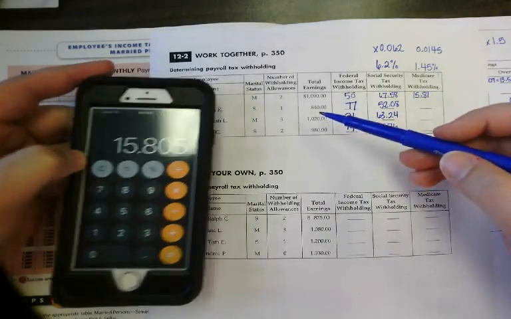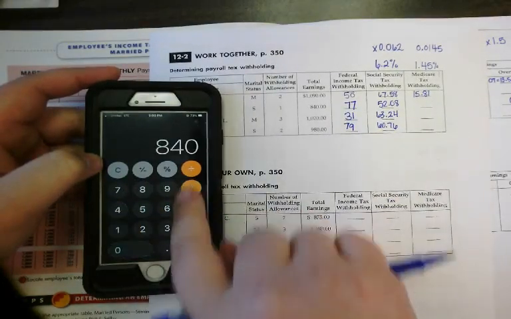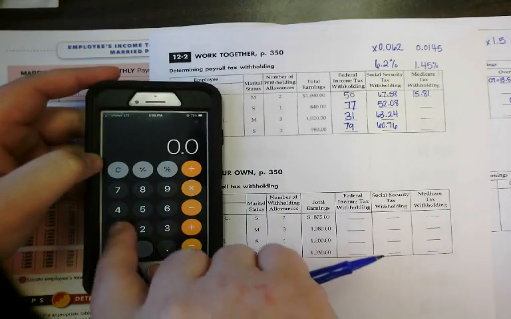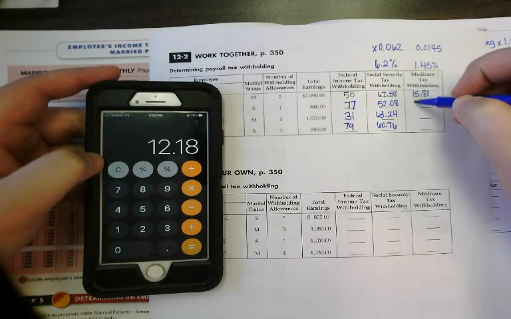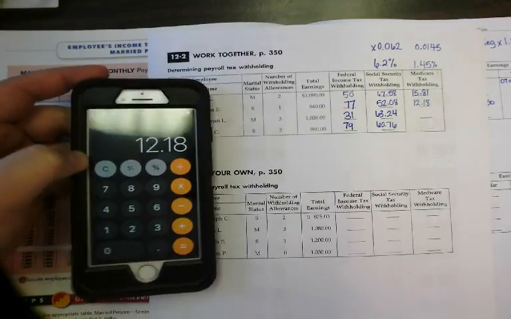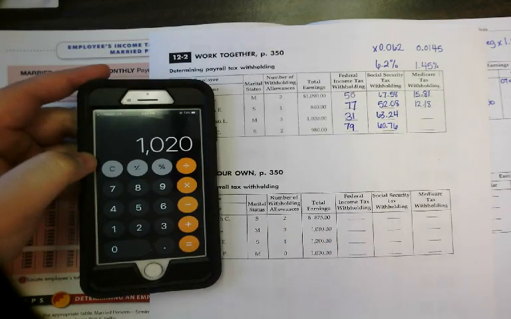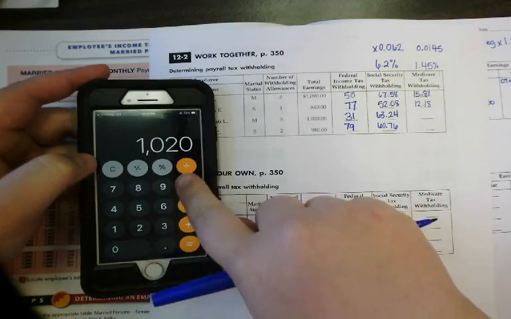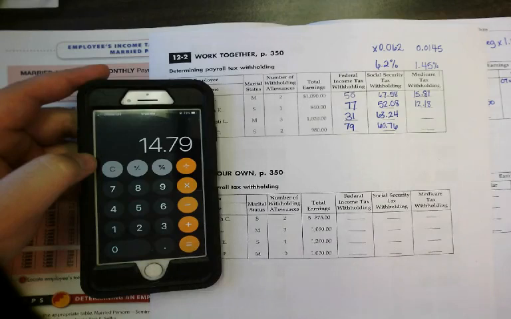Now, Mr. Jason, who has $840, still has the same 1.45%, and gets $12.18 taken out of his paycheck. Miss Christie, with her $1,020 paycheck, pays 1.45%.